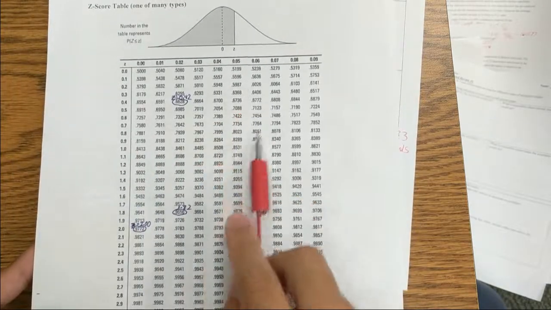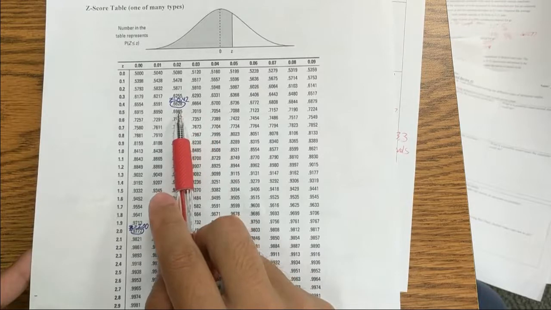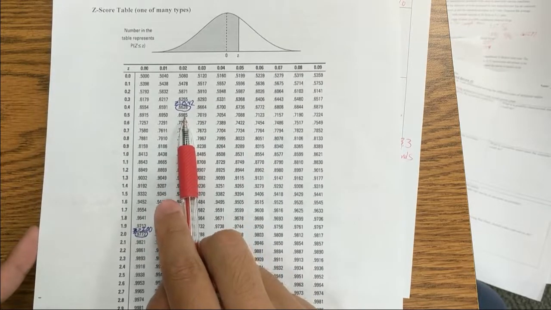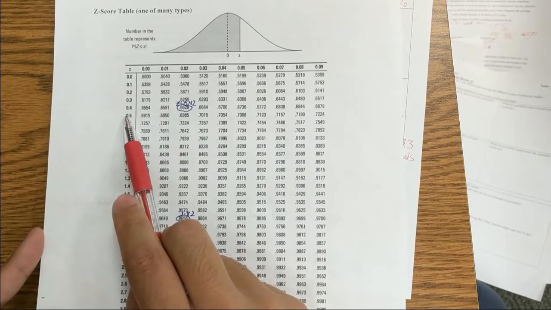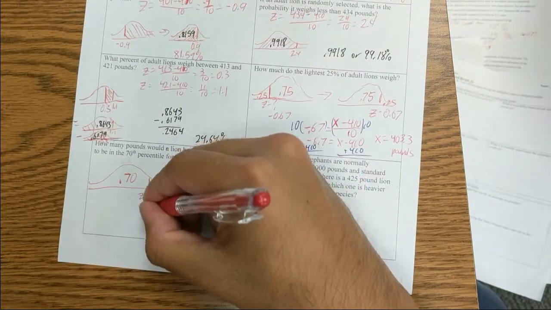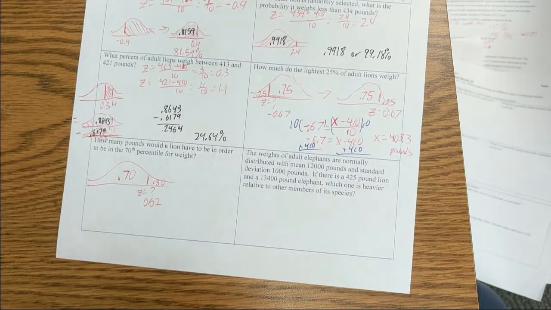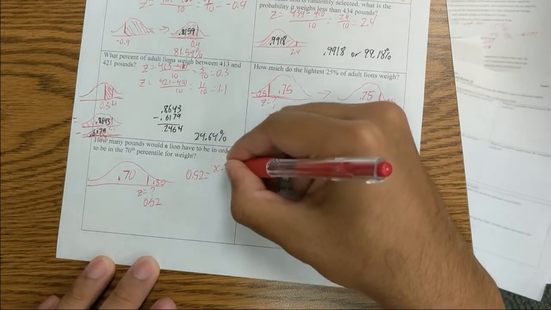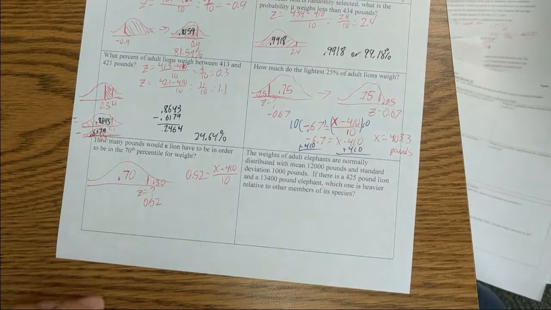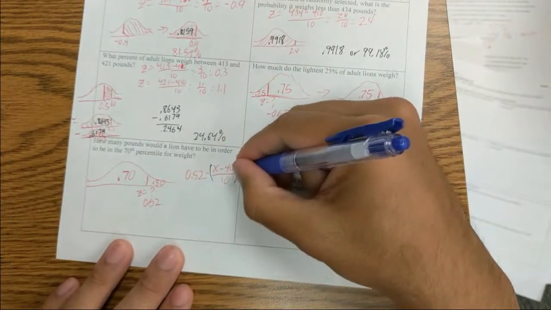Okay, so looking for 70 in here. Closest value is 0.6985, which is created by the z value of 0.52. So we set up the z-score formula and solve.